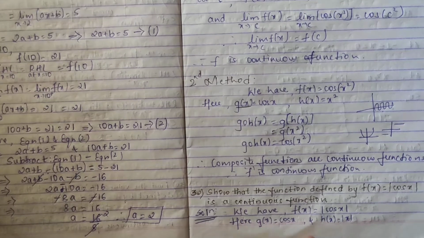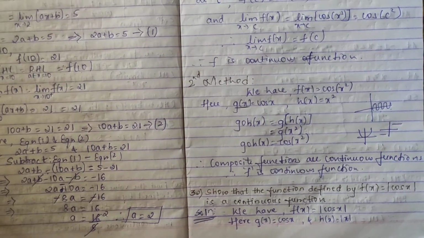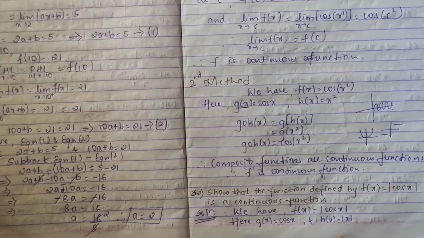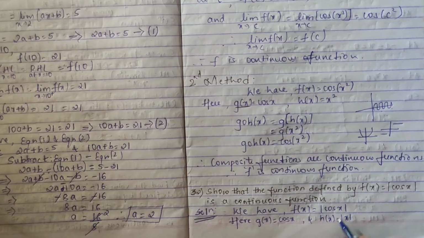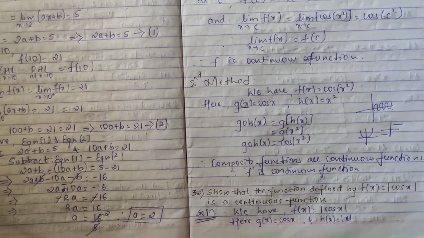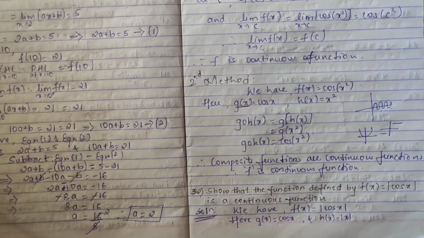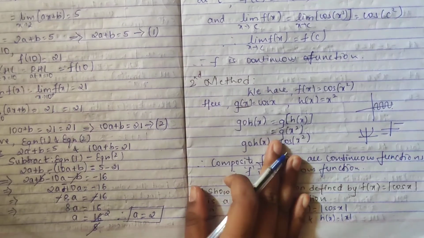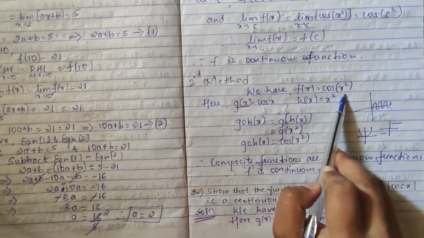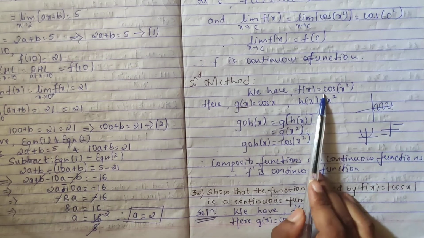So now we have to write the composite function. Whenever you are writing a composite, you should understand which function is inside the other. Like in your previous question it was cos of x square, meaning x square was inside cos.